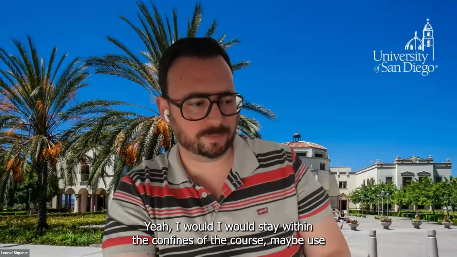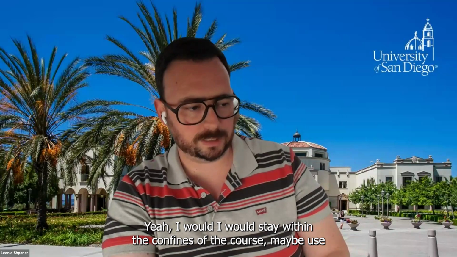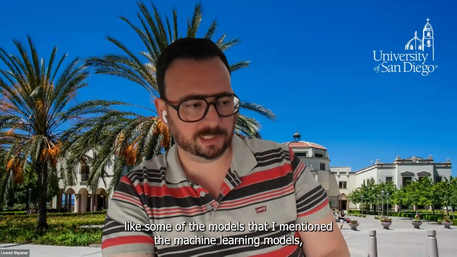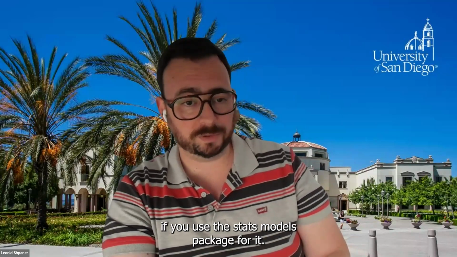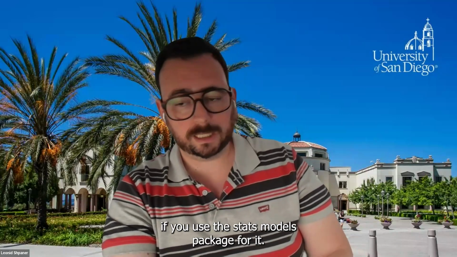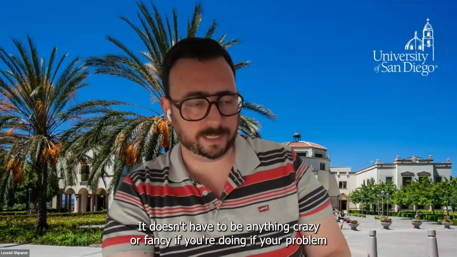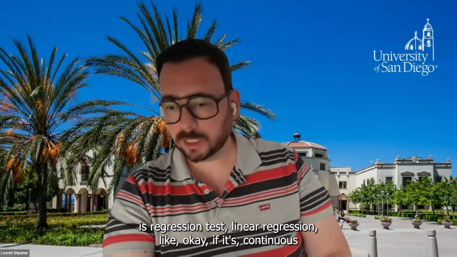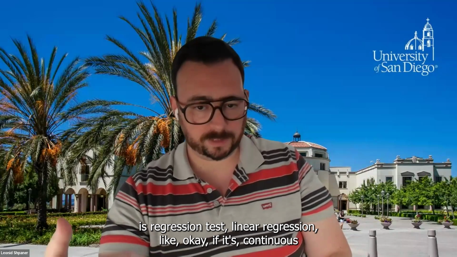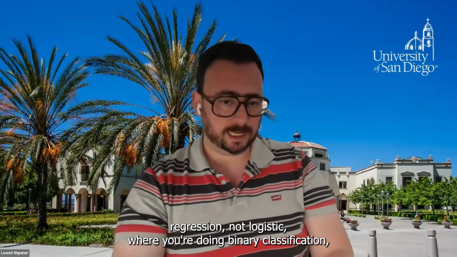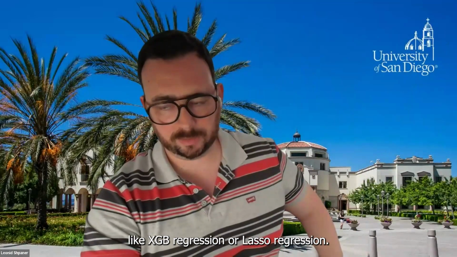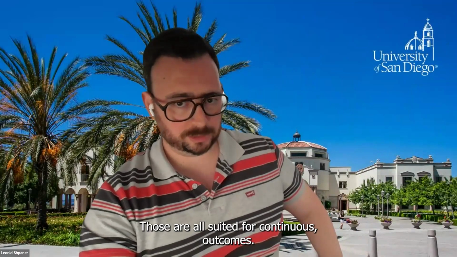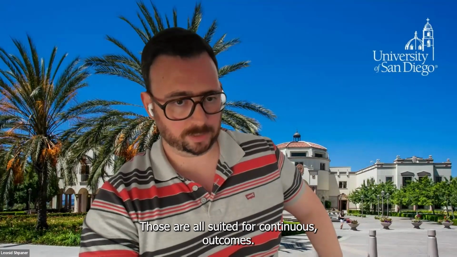Yeah, I would stay within the confines of the course, maybe use some of the models that I mentioned. They're machine learning models, although you could make logistic regression a statistical model if you use the statsmodels package for it. It doesn't have to be anything crazy or fancy. If your problem is regression, test linear regression, if it's a continuous regression, not logistic where you're doing binary classification. You could also test something more fancy like XGB regression or lasso regression. Those are all suited for continuous outcomes.